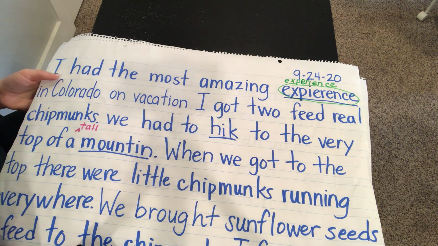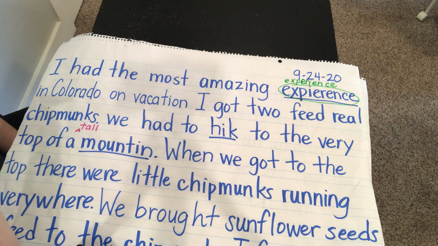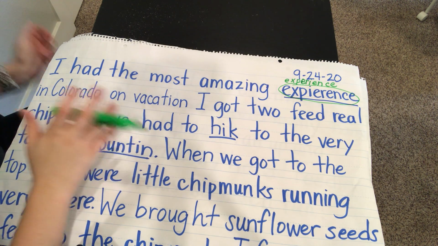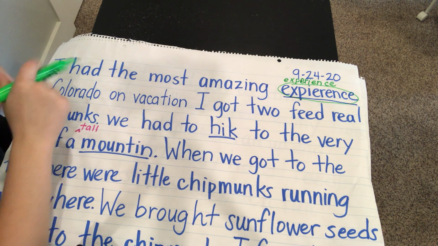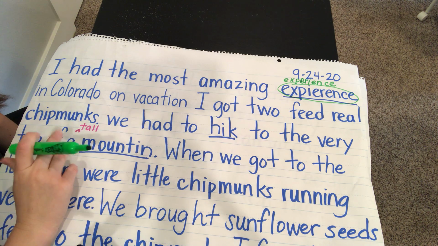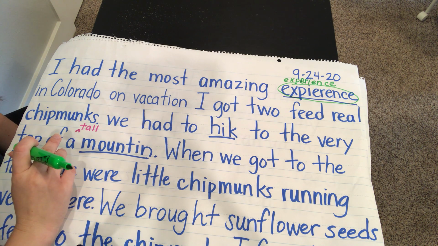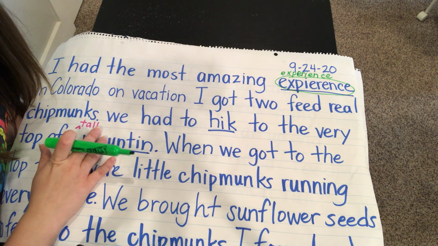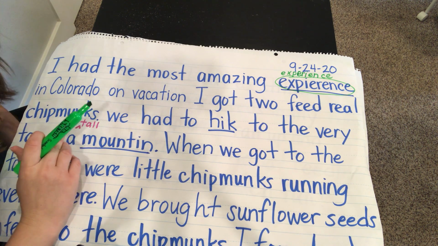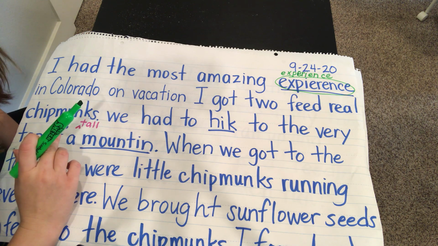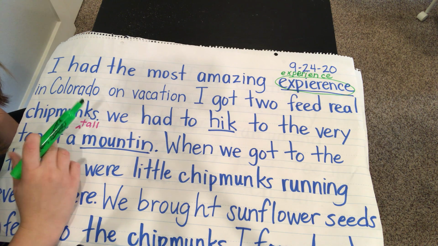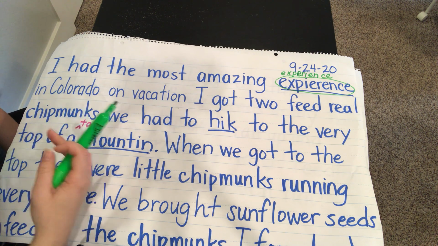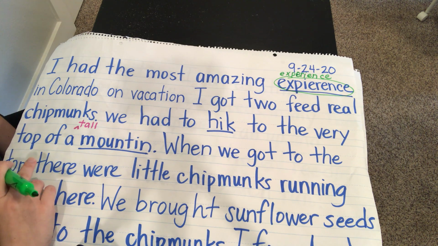Okay, let's listen to my sentence also because I noticed there's something else. I'm going to read this sentence just the way it is that I wrote it. I had the most amazing experience in Colorado on vacation. I got to feed two real chipmunks. Okay, there's actually two sentences here. Even though I only have one period, there's another place that I need a period. Listen to where it would make sense for me to actually stop talking and take a breath. I had the most amazing experience in Colorado on vacation. I got to feed two real chipmunks.